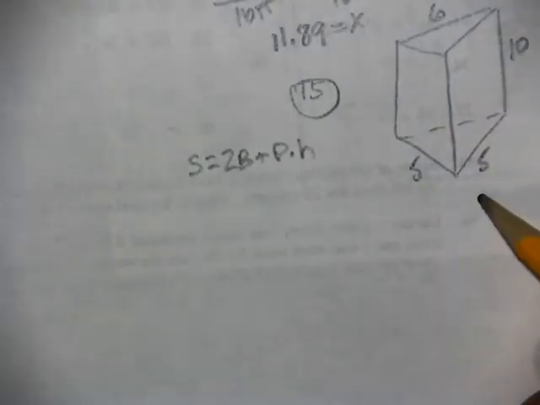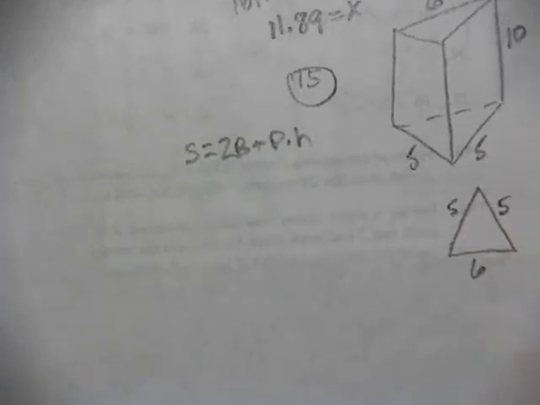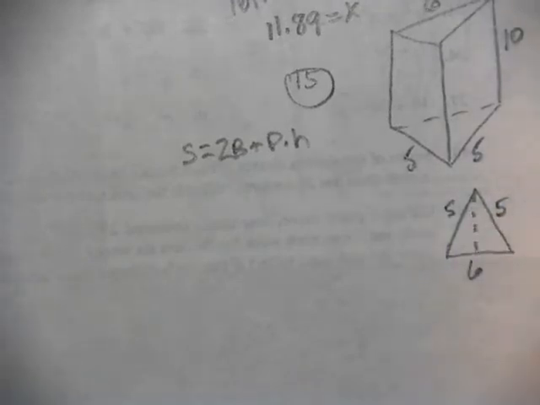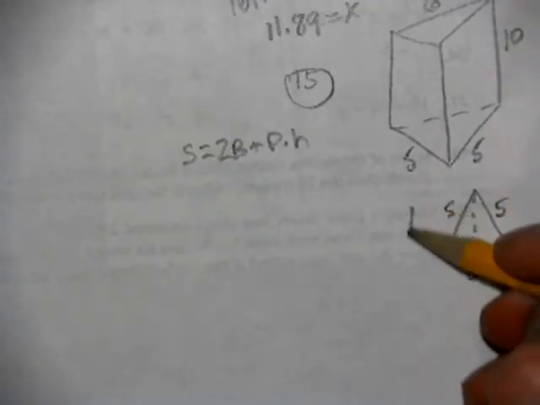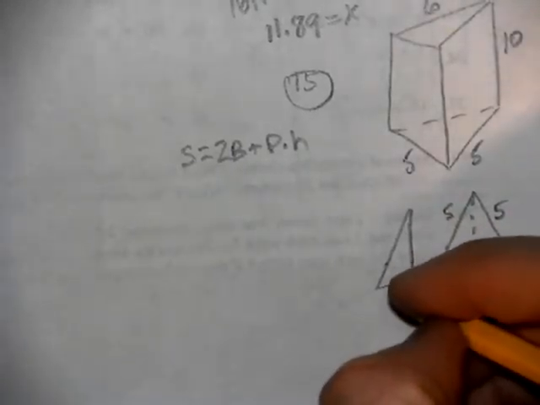Well, the base is 5, 5 with a 6. Well, we're going to cut that exactly in half. We practice this a lot in class.